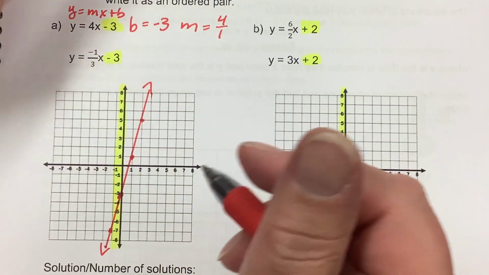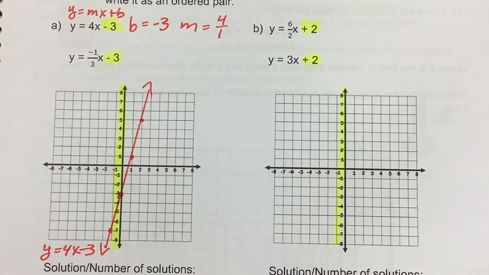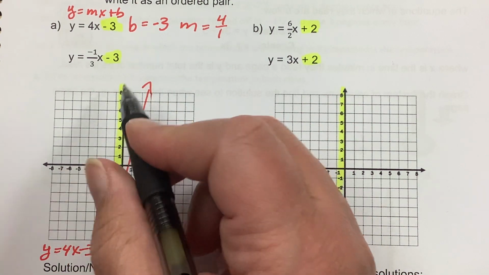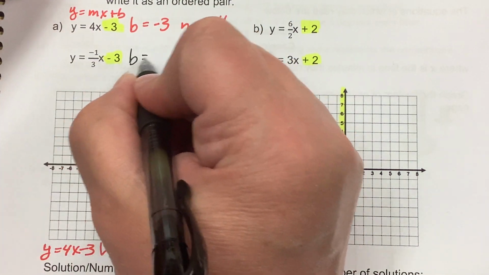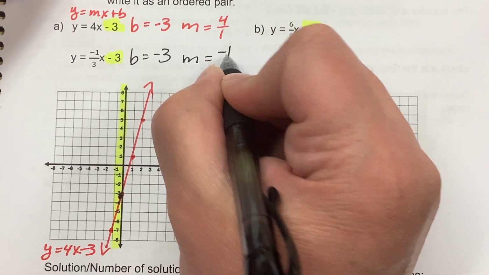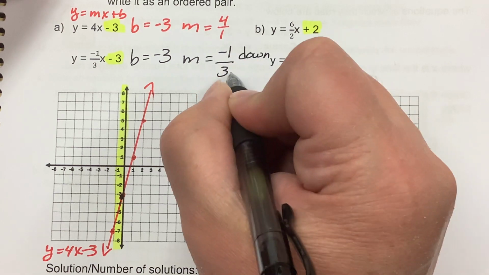Now I'm going to write my equation, so I don't forget. Do it as I go along. Y equals 4x minus 3. And the other one, I'm going to start also at negative 3. So I begin at negative 3. And to get more points, I'm going to go down 1, 3 to the right. So this is down, and this is right.